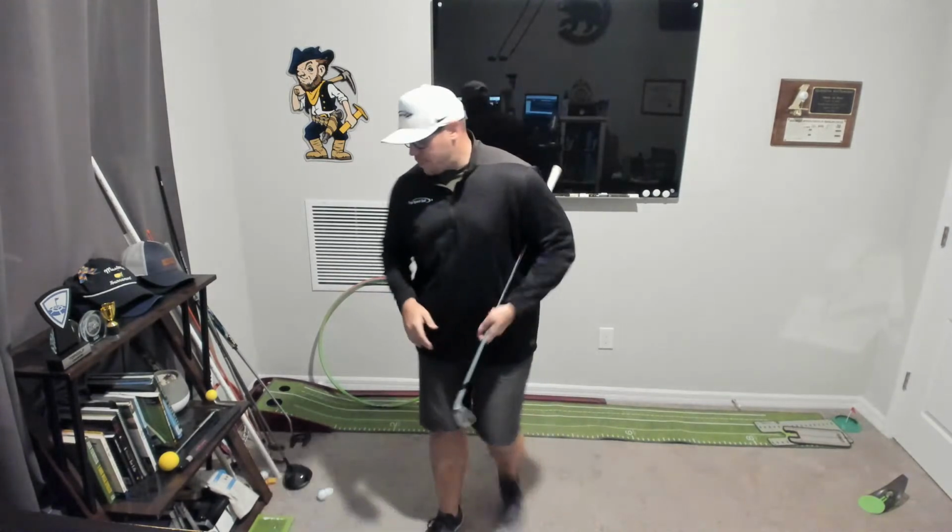Now, there are other ways to help you control the face and things like that. But if you're trying to change that aspect of how you're releasing, roll versus more of a square release, then that would be kind of my advice. Do what you do naturally, and then only change it if you're needing to do something to get the face more open or closed.